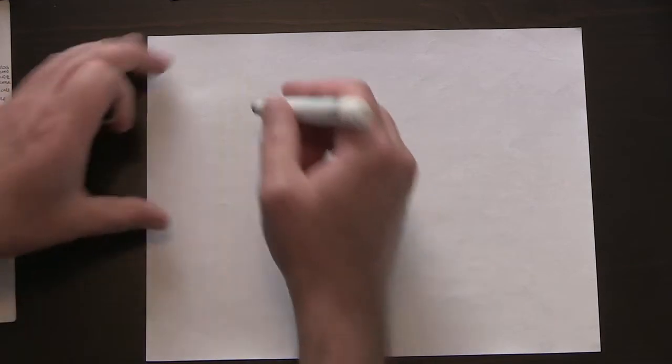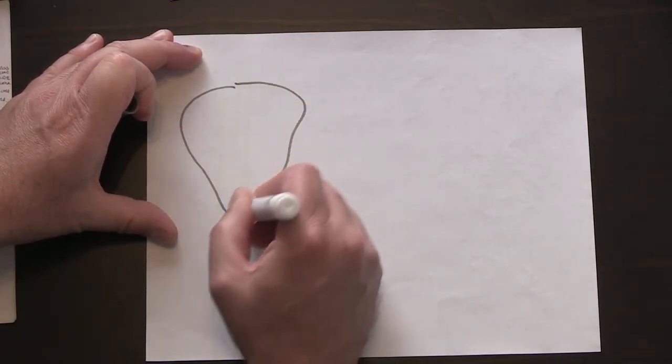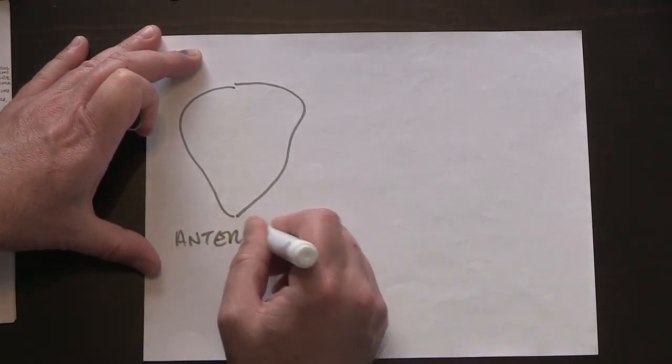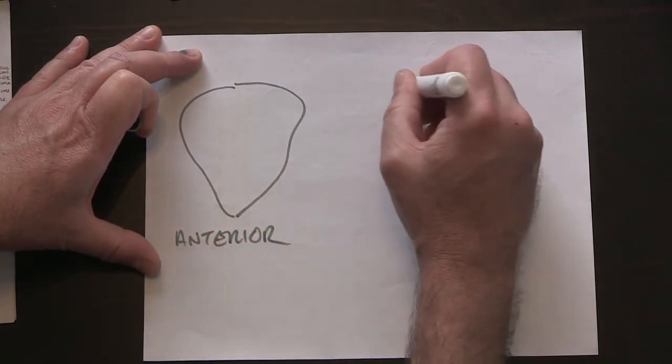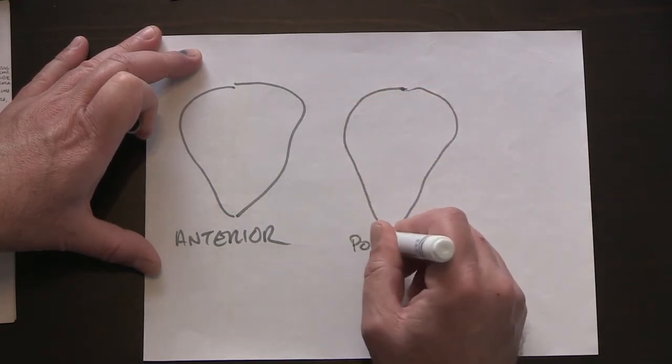So the heart itself, so this is the anterior, and we're going to flip it around and look at the posterior side a little bit too.